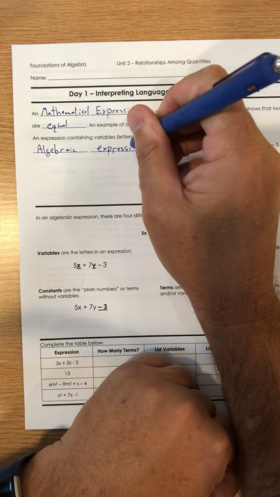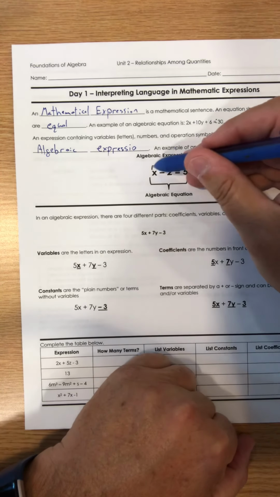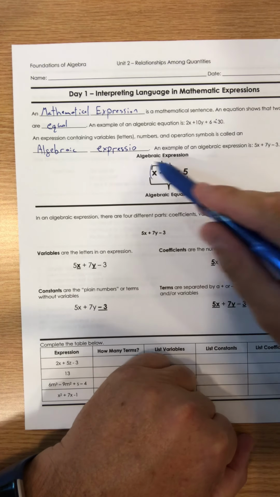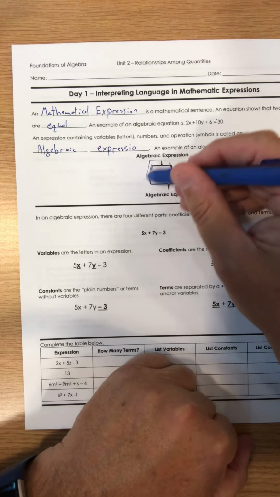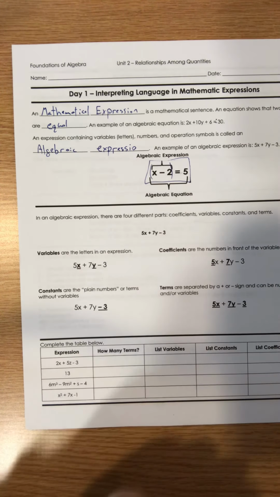Sorry about that bell. All right, so if I'm looking at this example right here, over here would be my expression, and then the whole thing is an equation because I've put an equal sign there, okay?